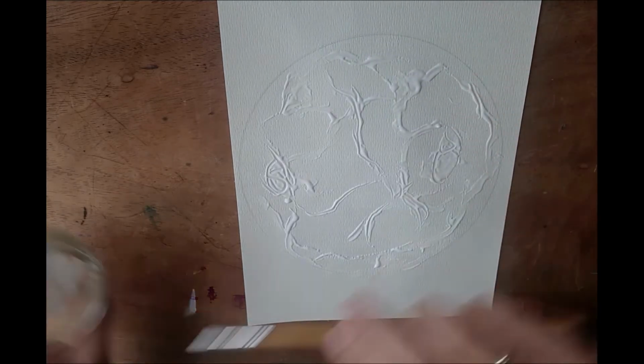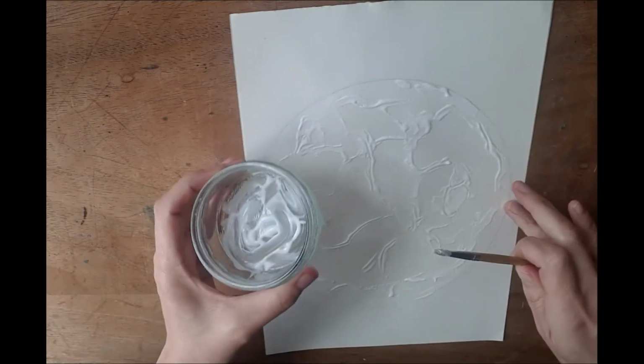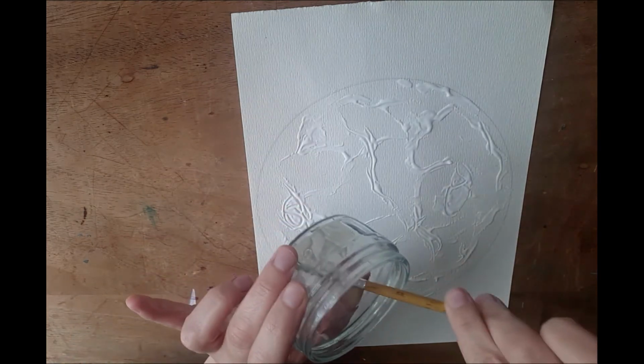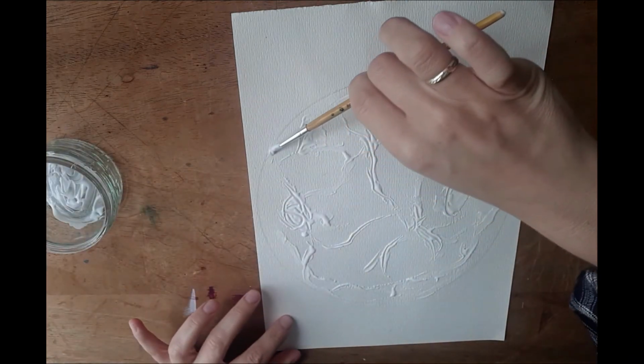Okay, I just think I need something on top, and I'm almost done with my glue. So you see, I didn't really use a lot. There was just a small amount of glue in this pot.